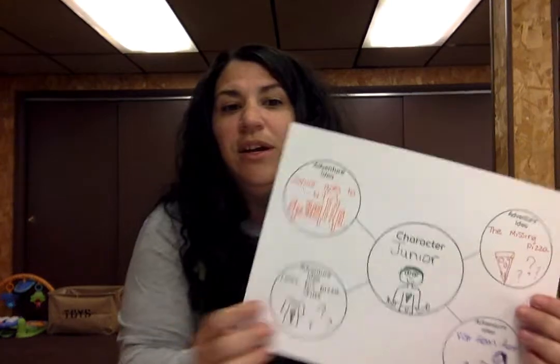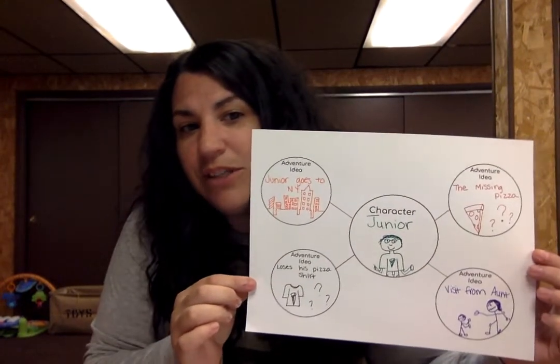Yesterday, your lesson was all about coming up with lots of ideas about adventures that your characters can go on, right? And everybody filled out an adventure idea map, just like mine. And that's great because before we start writing stories, we need to have an idea of what those stories are going to be about. And now that you know you're going to be writing a whole lot of stories about the same character, it's good to have an idea of what those stories are going to be.